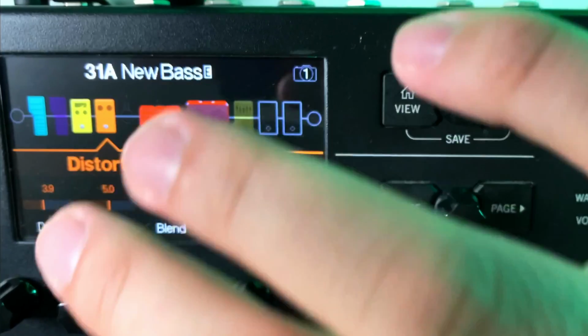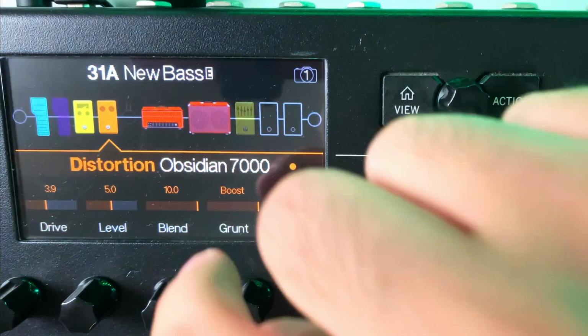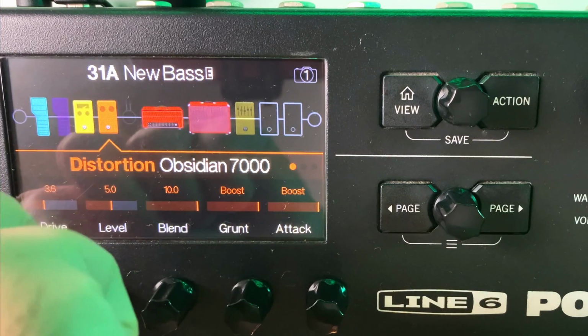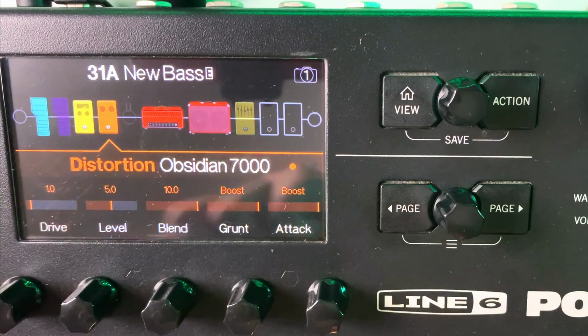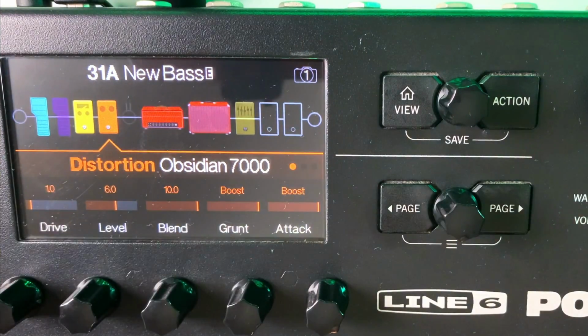So let's set the attack to boost. Now, I usually set this to have just a slight overdrive, just to give it a bit of a crunch. And set this at 6.